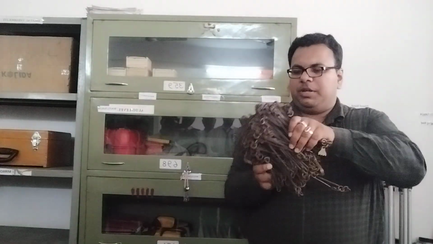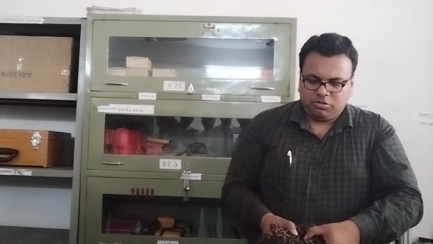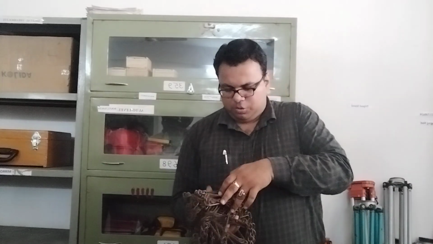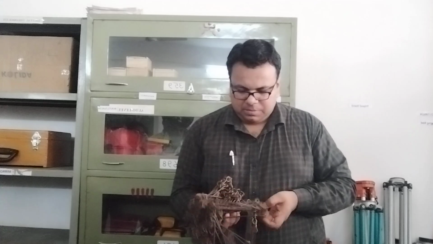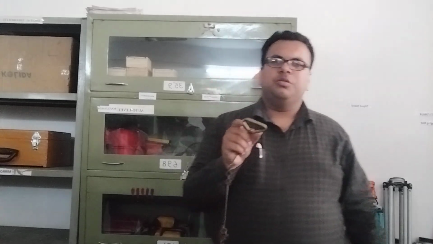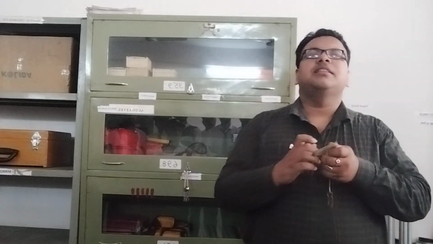Now here we have a chain. This chain will be held like this when we go to the ground. After going to the ground, it will be unfolded in this way. It is better to keep hold of this particular thing, this handle. This handle is known as a brass handle because it is made of brass material, some alloy material. With this we used to prepare it, and the length is written as 30 meter.